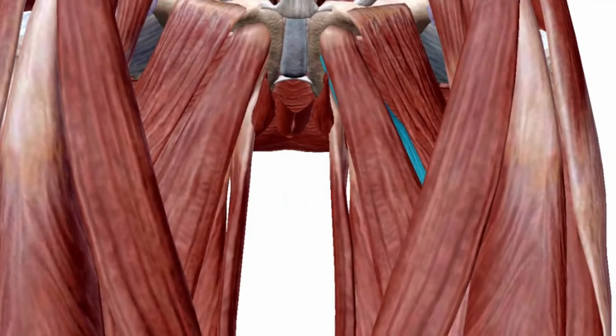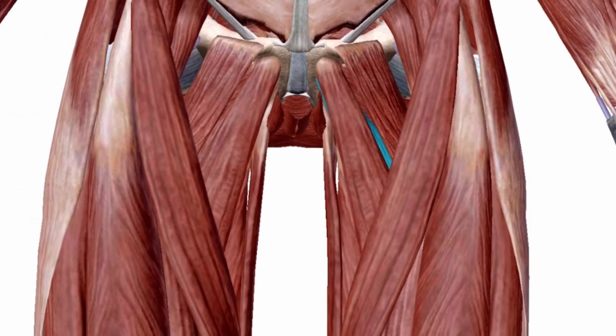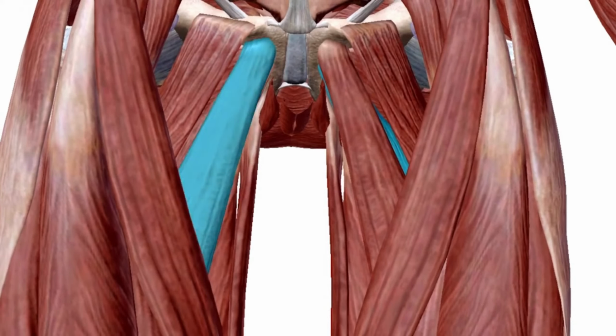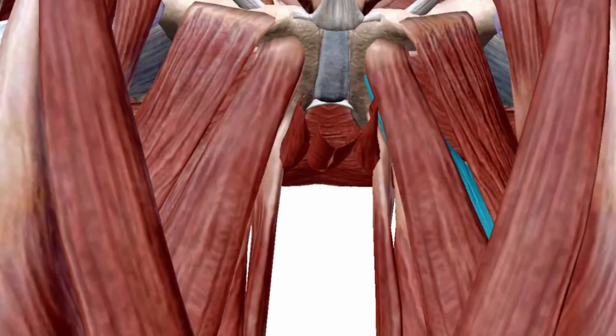Now we're going to talk adductor brevis. You see it highlighted there. Just to give you some reference, here is adductor magnus highlighted, and here's pectineus. If you peek through those two, you can see adductor brevis.